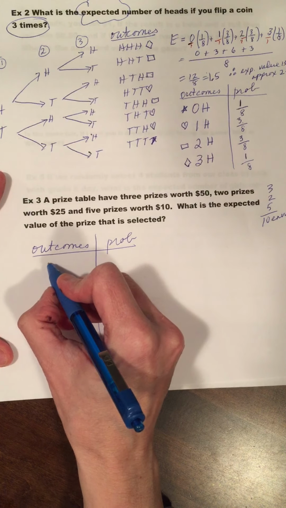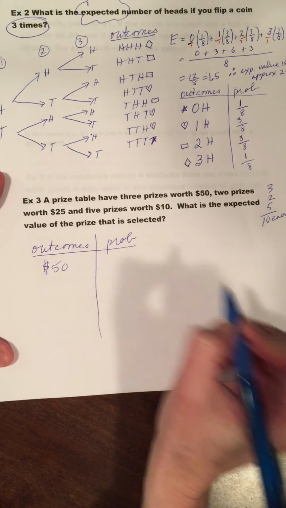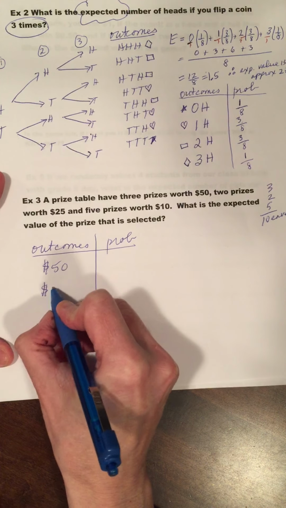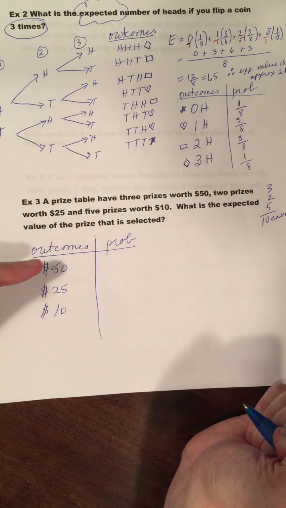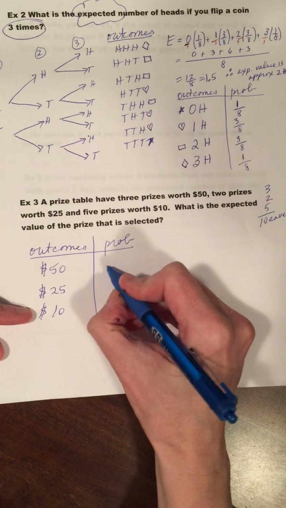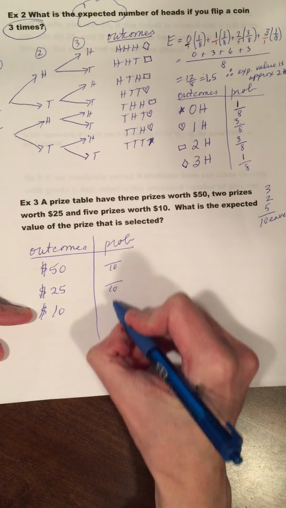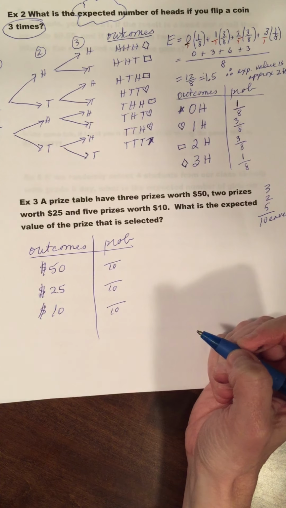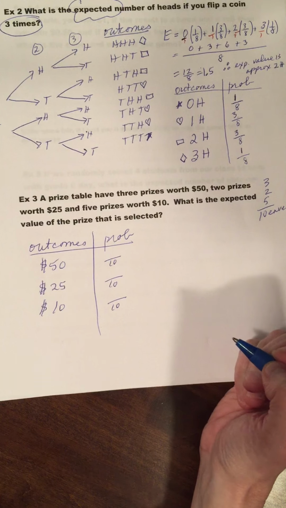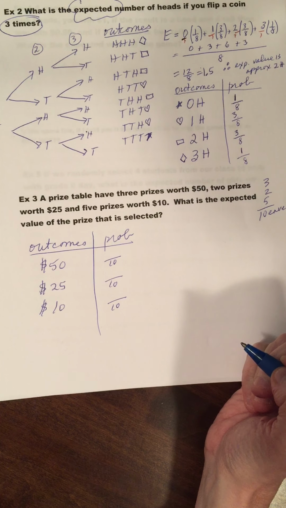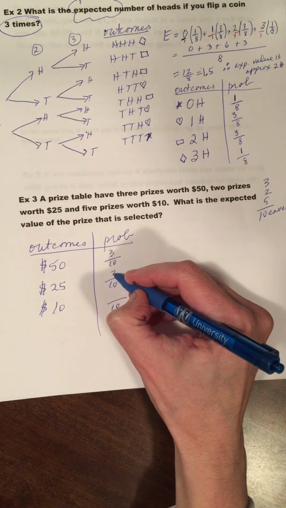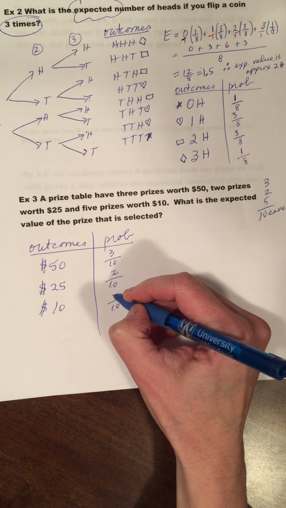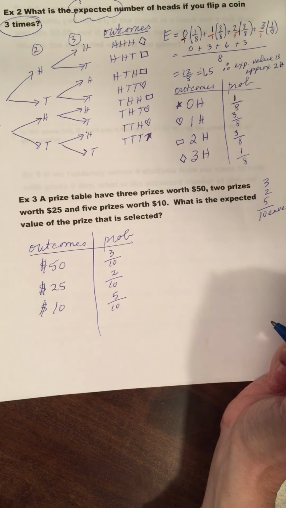My outcomes are that I could win $50. I hope so. I could win $25, or I could win $10. Now, the associated probability all has an N of 10 because there are 10 envelopes sitting on the table. 3 of them have $50, 2 of them have $25, and 5 of them have $10 bills.